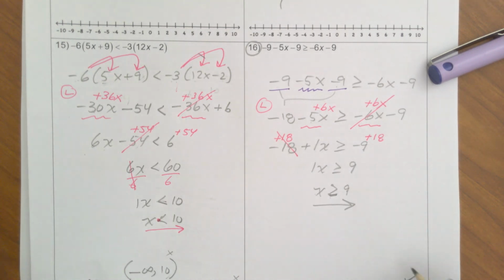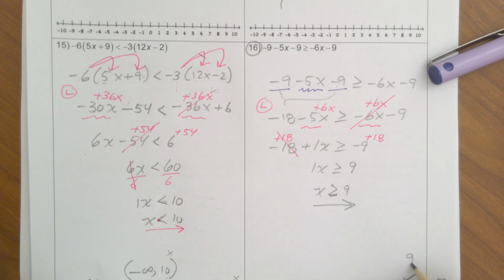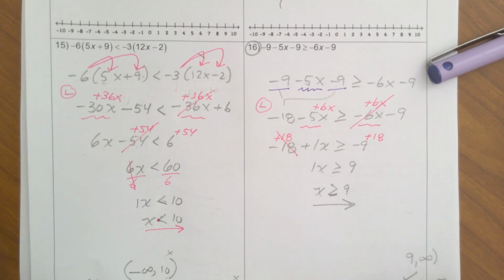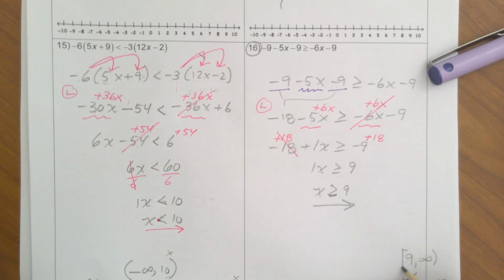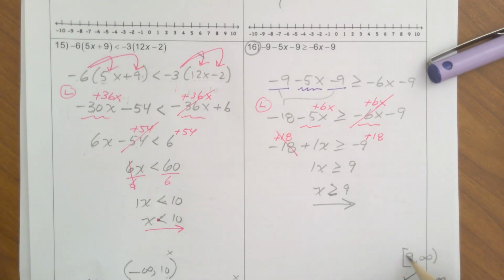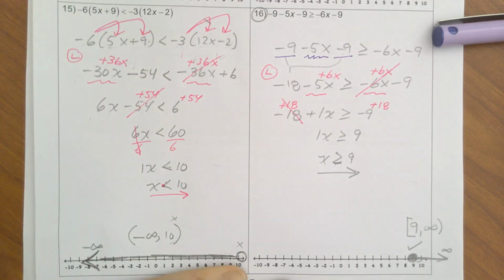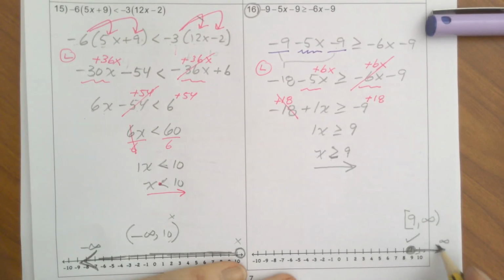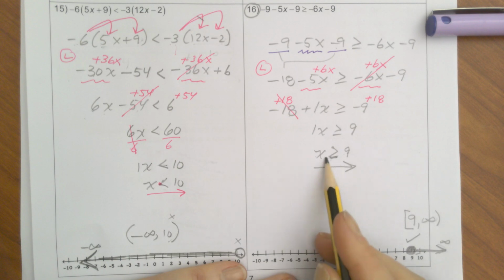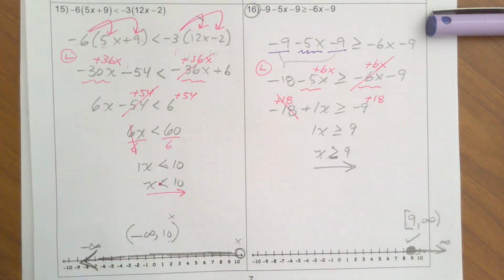So now the interval notation, I go from 9 to infinity. Infinity is always round. Because I want 9, I need to use the square bracket. Oops, you couldn't see. Uh-oh. So I want to go from 9 to infinity. So here's infinity, 9. I want 9. It's a closed circle because there's an equal sign, so I have to use a square bracket.